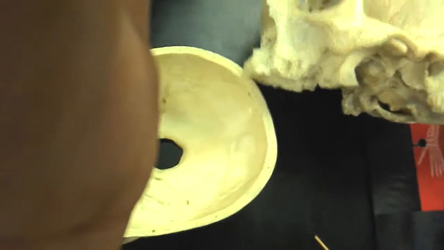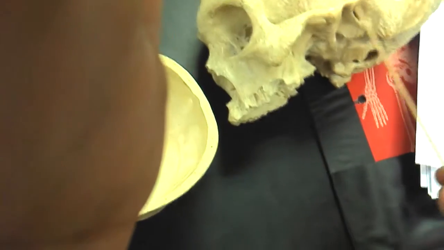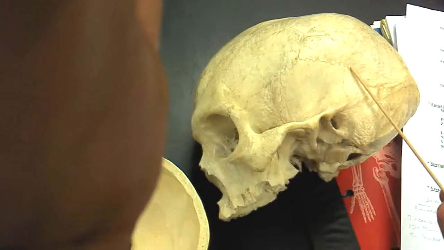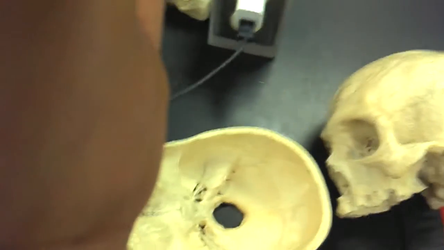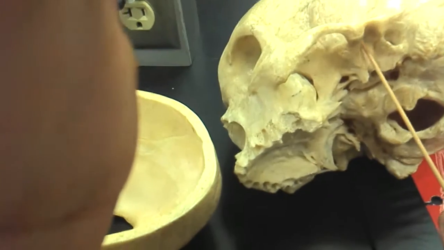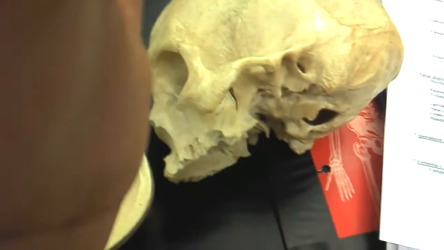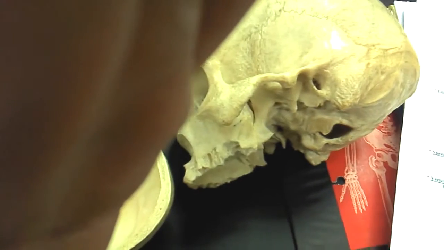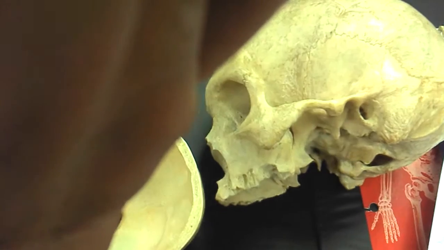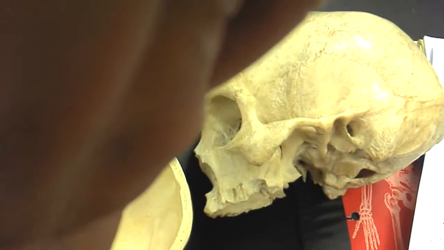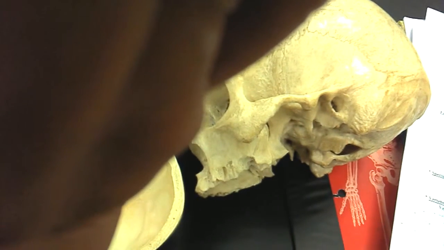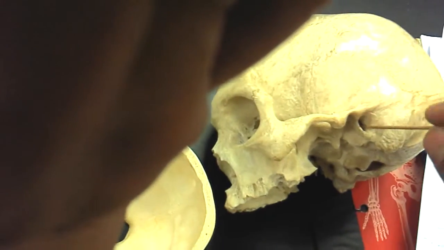On the temporal bone, we have 5 structures we need to be aware of. We need to be aware of the squamosal suture. We need to be aware of the mandibular fossa, which is this fossa right here that allows the mandible bone to connect, with the mandibular process, or mandibular condyle, excuse me. And then we have the external auditorial meatus, which is this hole right there.